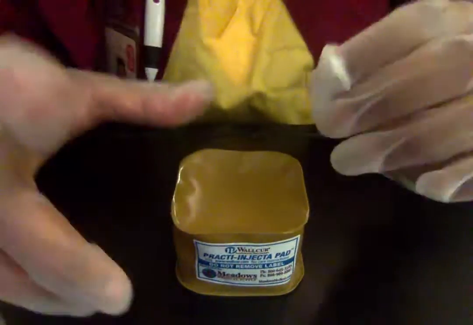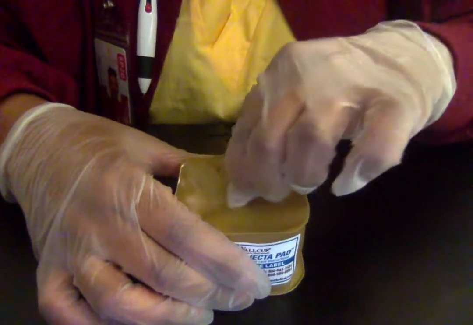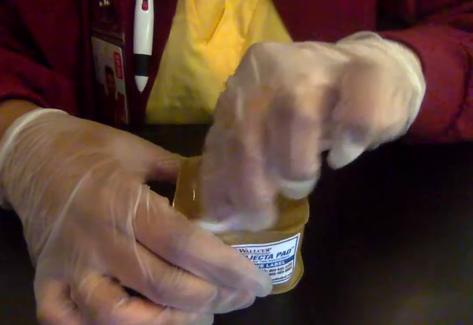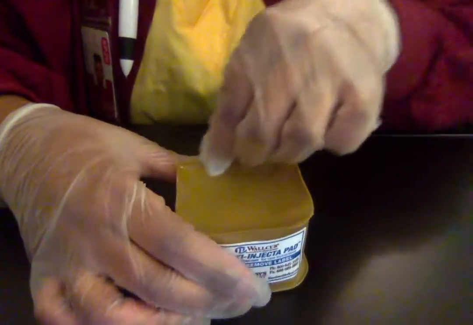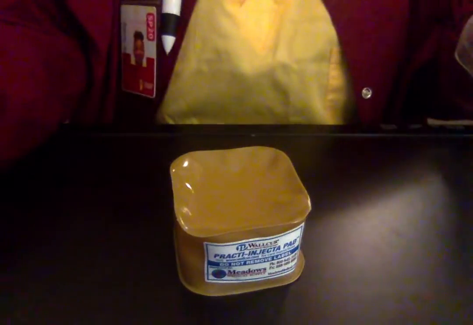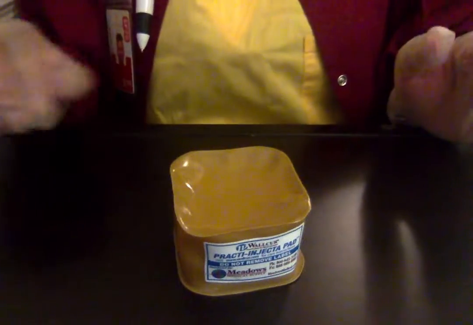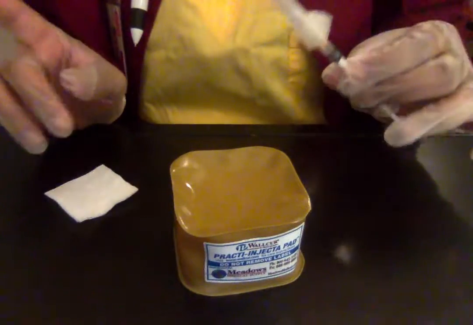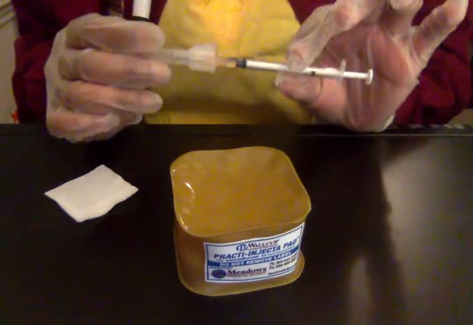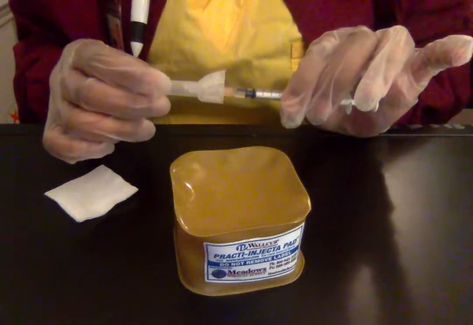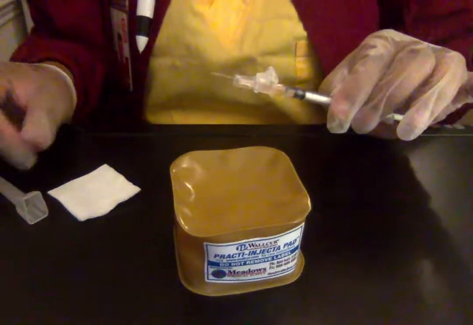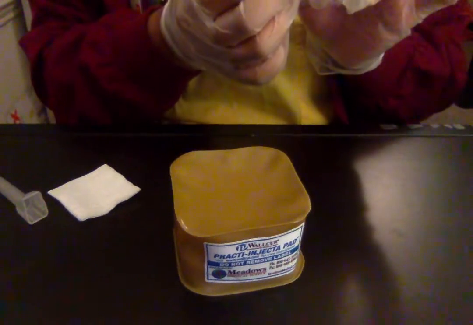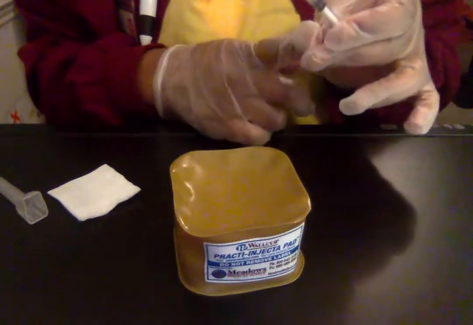So I'm going to first start with cleaning that area, and I'm just going to go inner to outer. That went over the same space twice. So now I have my needle here with me on some gauze. I've already had it pre-filled, so now I'm just going to go ahead and take the top off. And I want to make sure my bevel is up so that I know I'm inserting it.